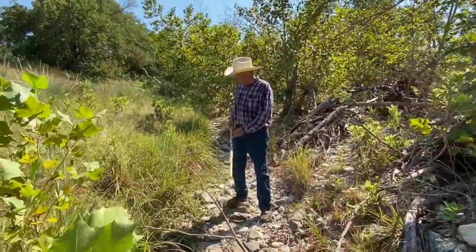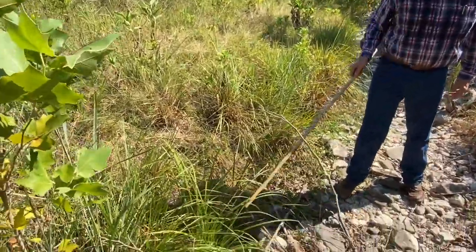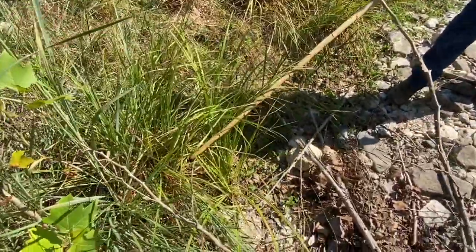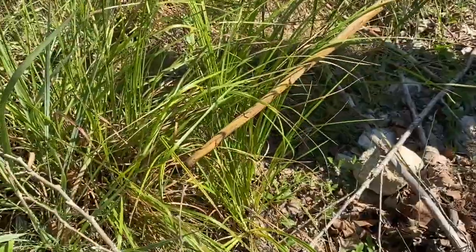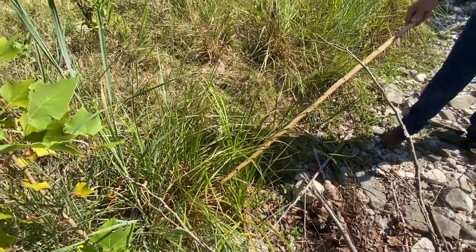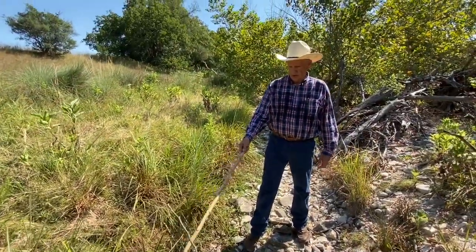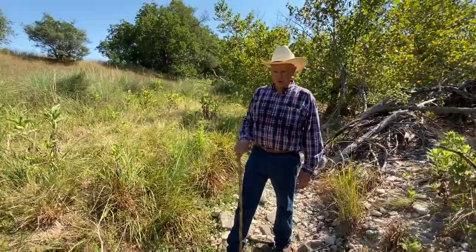The next plant we want to feature is this one right here at the tip of my stick. This is emery sedge, and this is one of the most strong-rooted, valuable riparian plants that we have in the whole hill country. It's a sedge that produces extremely strong roots.